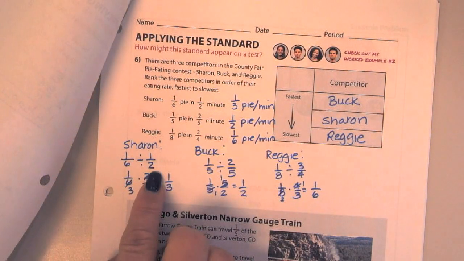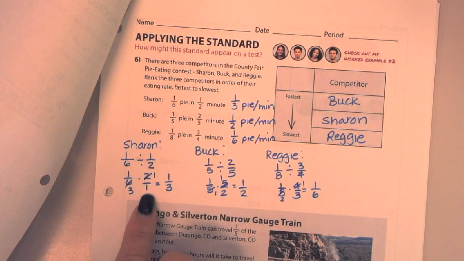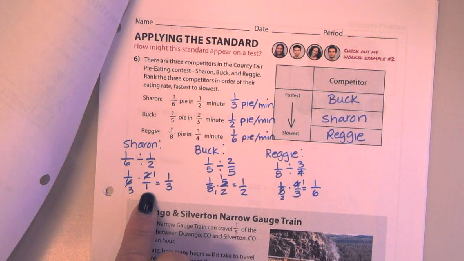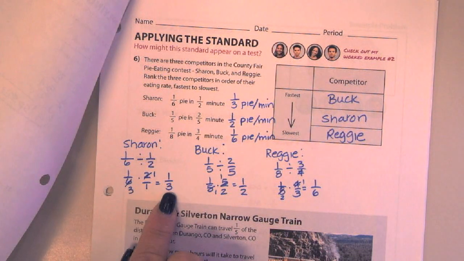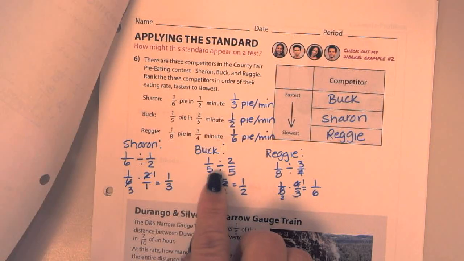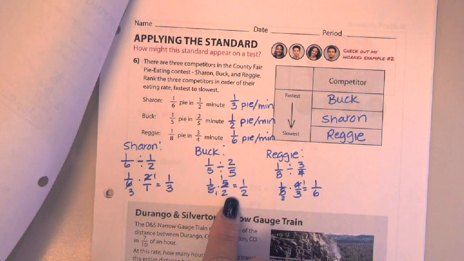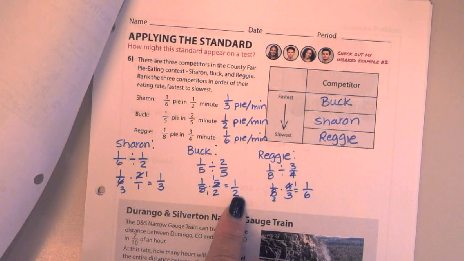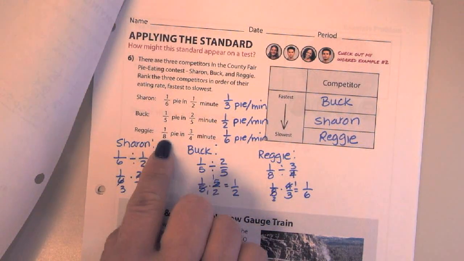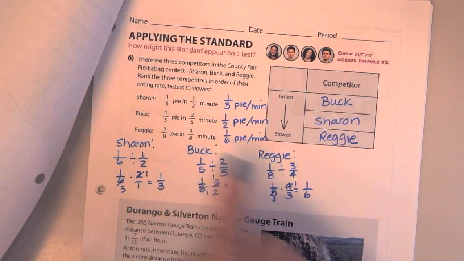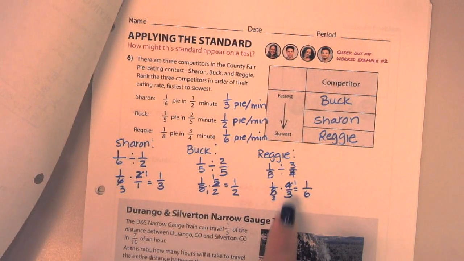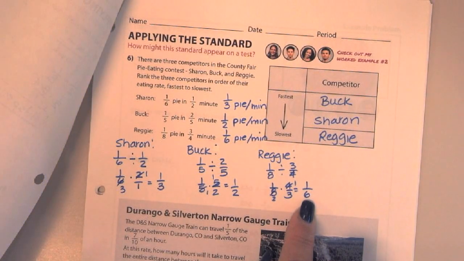We'd have 1/6 divided by 1/2. You can keep, change, flip. You could also type it in the calculator, but I think it's faster just to do this when the fractions are this easy. So I've got 1/3 of a pie per minute. Buck's is 1/5 divided by 2/5, keep, change, flip, and I get 1/2 of a pie per minute. And then Reggie's is 1/8 divided by 3/4. You're going to multiply the reciprocal, so you have 1/8 times 4/3 now, and that's 1/6.